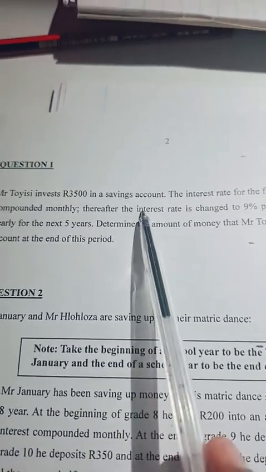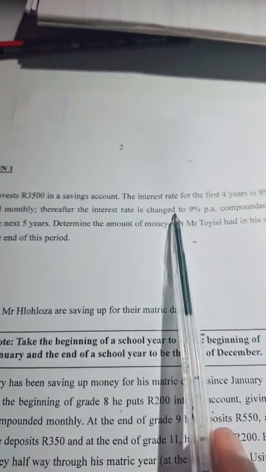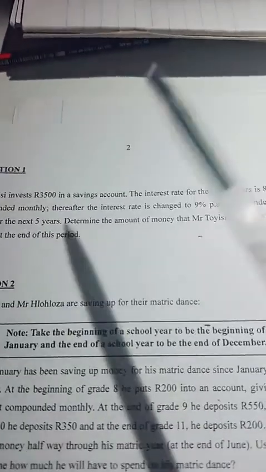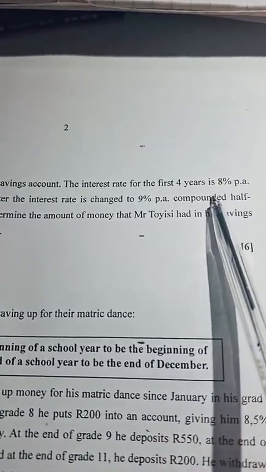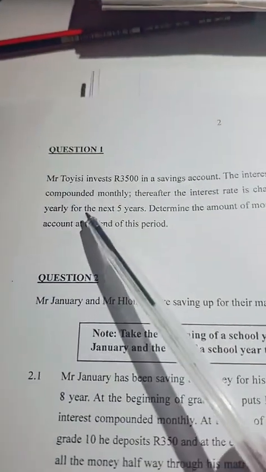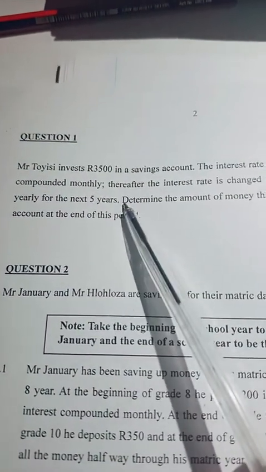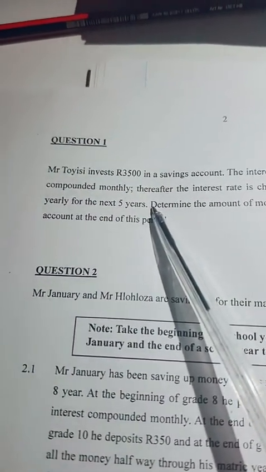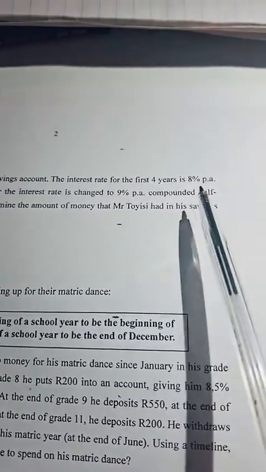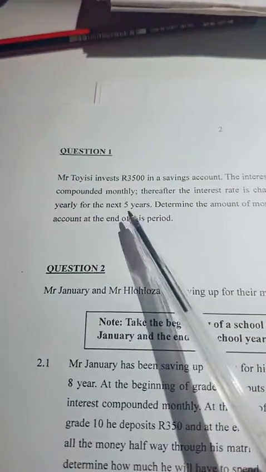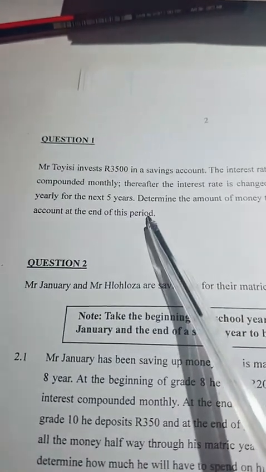Thereafter, the interest rate is changed. Ooh, the interest rate is changing here. It changes to 9% per annum, compounded half yearly for the next 5 years. Determine the amount of money that Mr. Toyisi had in his savings account at the end of this period.